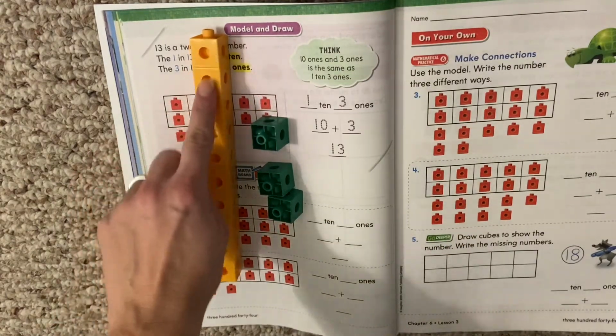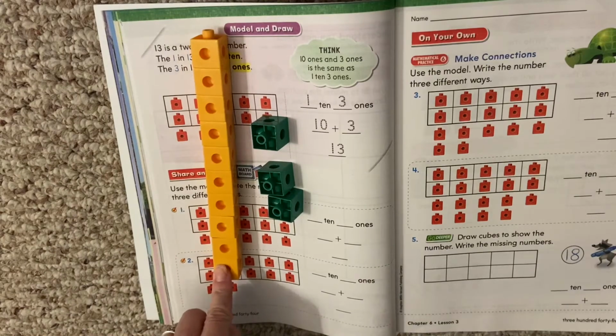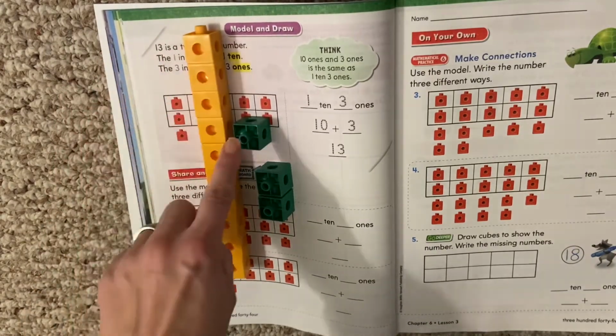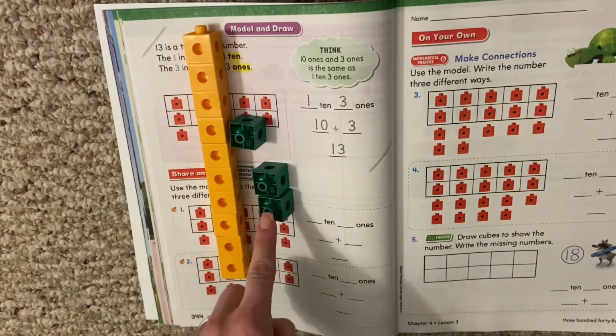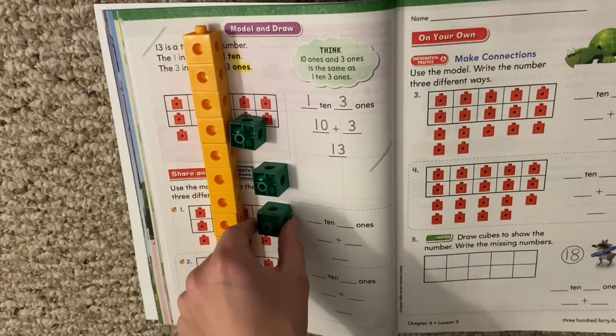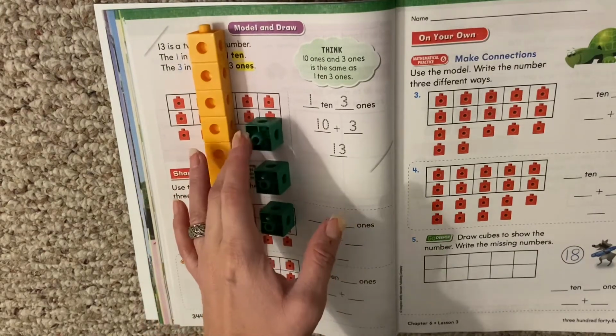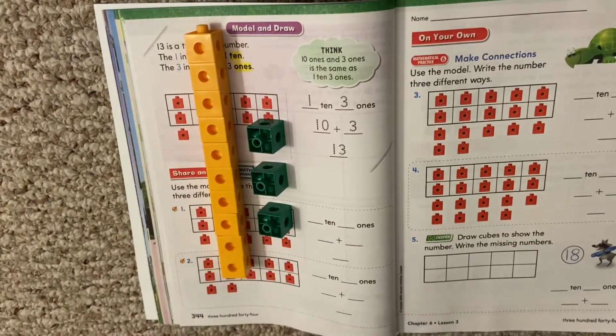The 1 in 13 stands for 1 ten, a group of 10 that are together. So 10, 11, 12, 13. These are called ones because they can't be grouped into a 10 yet. There's not enough of them. So they're loose by themselves. Okay, I'm going to show you a way to break apart your numbers so that you can see the difference between the 10s and the 1s in each number.